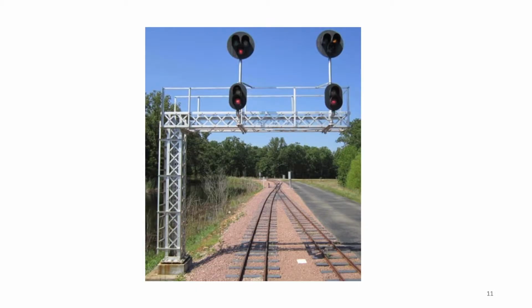Okay, here's your signals. They control 2 tracks. This is almost what they call an interlocker. Interlocking means any tracks connected to electrical appliances with signals, even though it's a siding. Coming out of a siding, as you see, there's 2 signals.